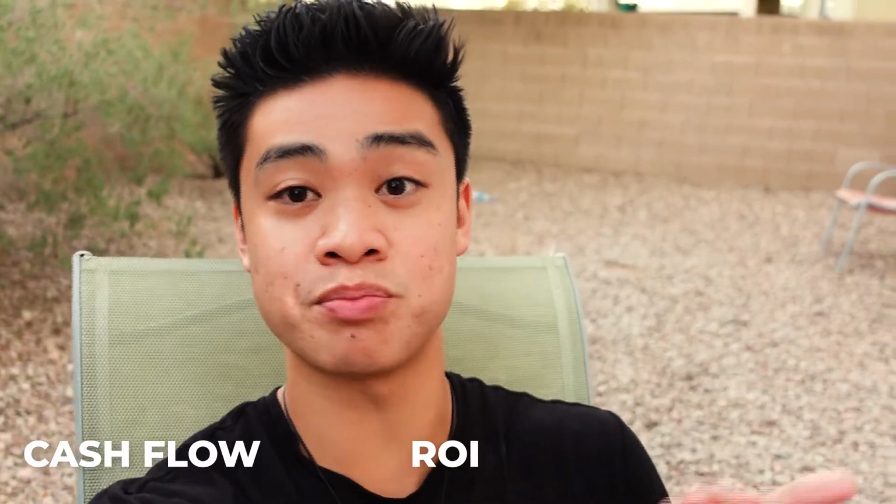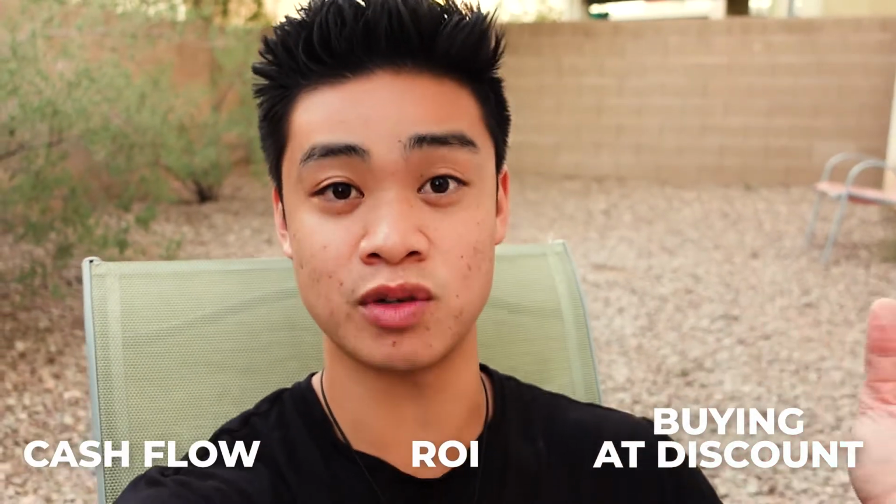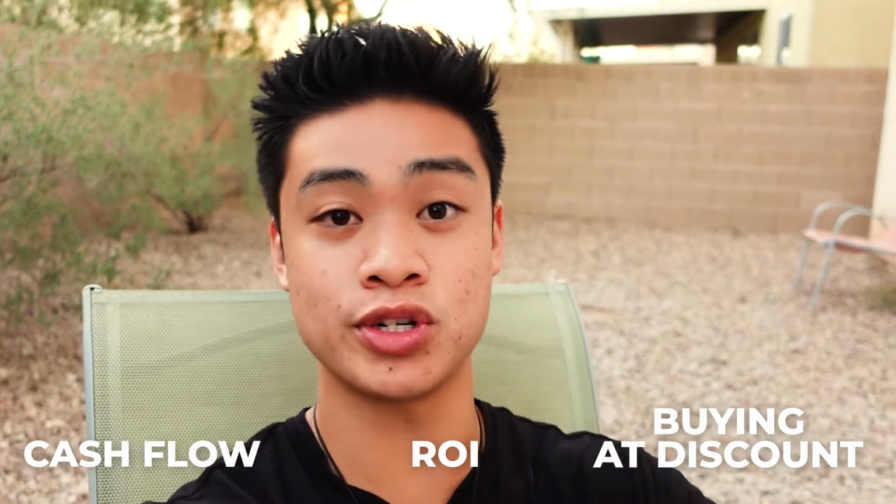Now, in order to determine what a good deal is for you, you first need to decide what's the most important thing to you. Is it going to be your cash flow? Is it going to be your return on investment? Or is it just buying under market value? Now, every investor has their own set of standards of what they need in order to purchase a deal.